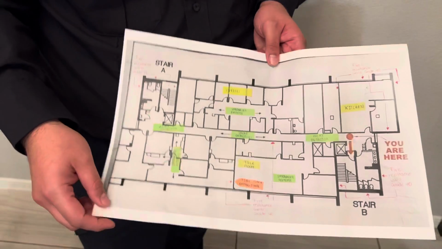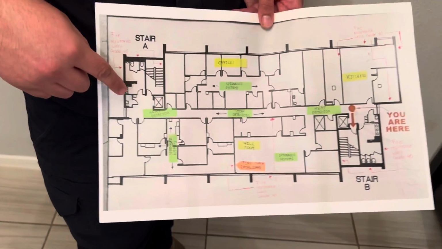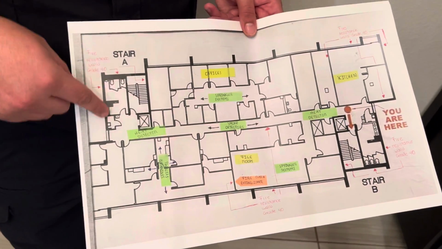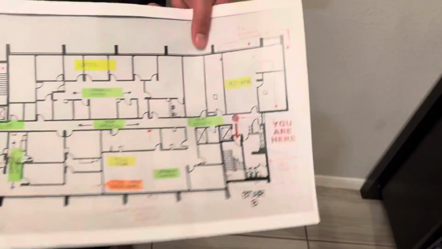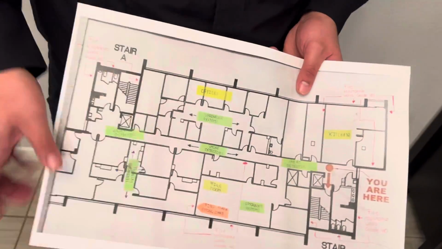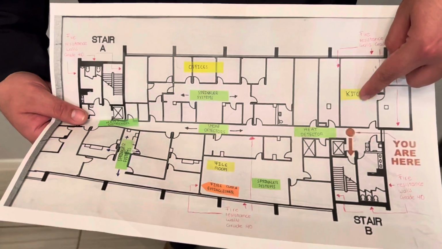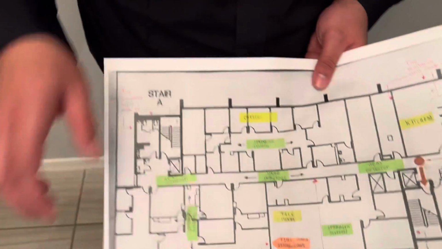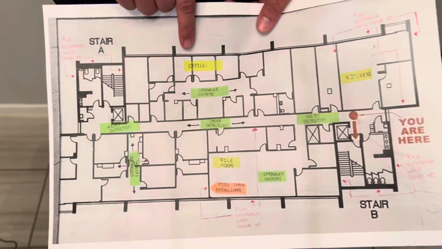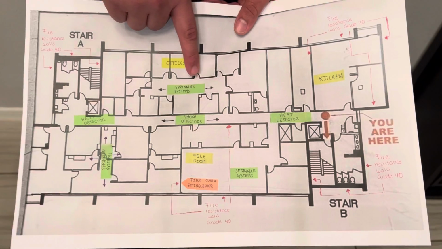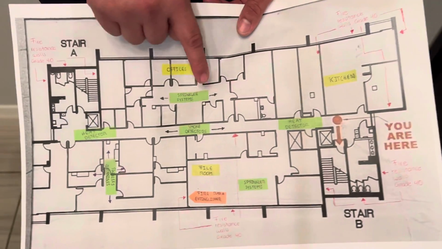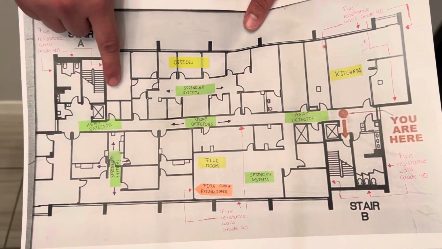So what I did in this case as well, built in some passive suppression system, which is the fire resistant walls grade 30. Fire resistant walls grade 30 around the stairwells. Fire resistant walls grade 30 around the kitchen. So here, right in front of the office with the files, I have a sprinkler system that goes all the way from here to the end, right before the stairs.